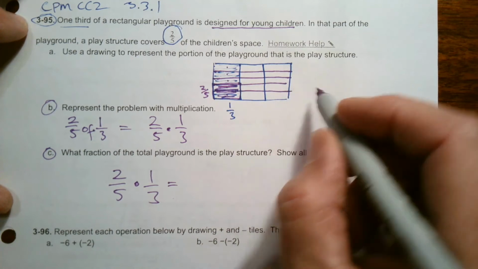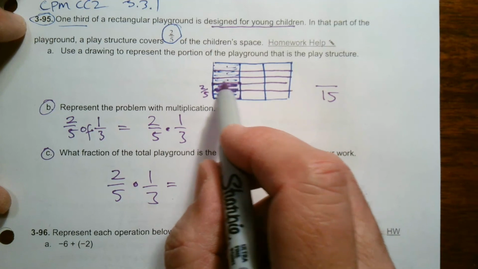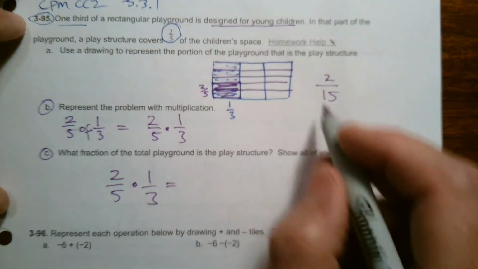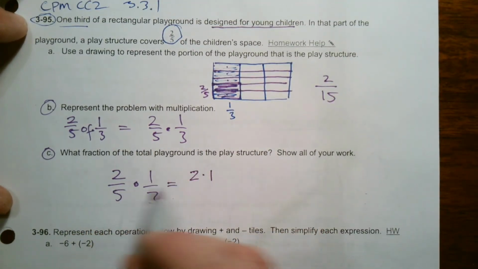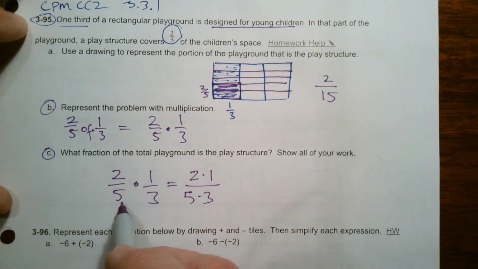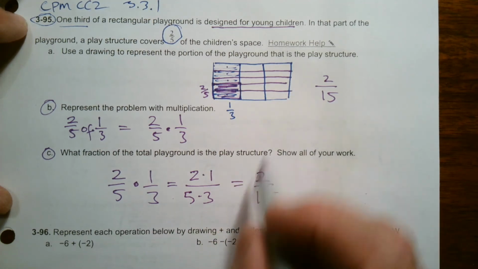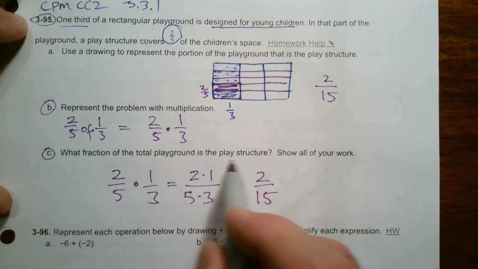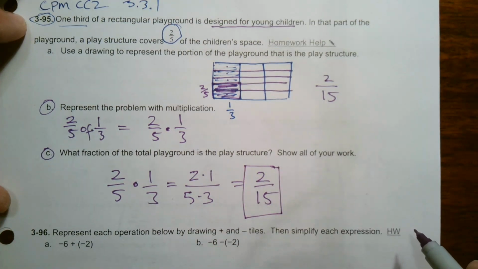I see 15 parts, right? So the total parts now are 15. And what part of the 15 is the play structure? 1, 2 of those parts, right? So when we do multiplication of fractions, remember, multiply straight across. You go 2 times 1 on the numerator, 5 times 3 on the denominator. So that is 2/15. So 2/15 is the fraction of the playground that is the play structure. That is my answer. All right, there we go.